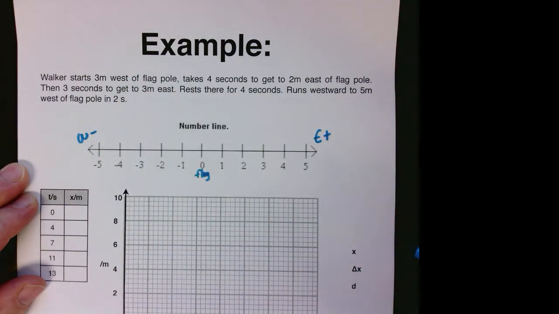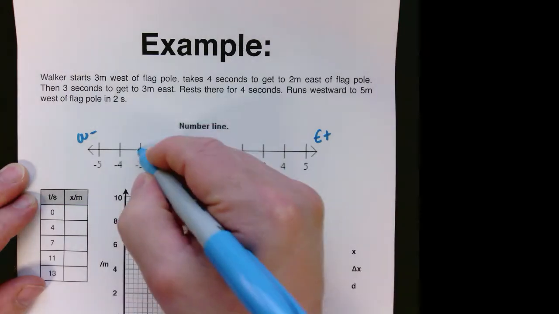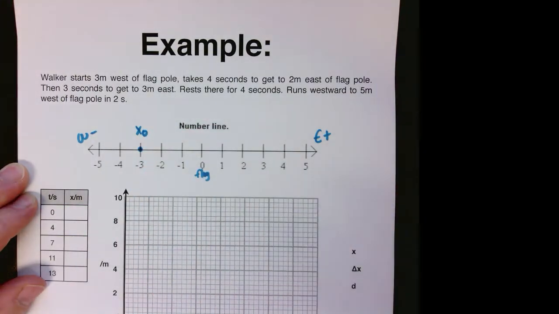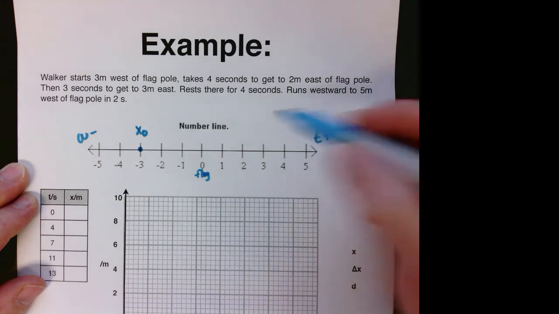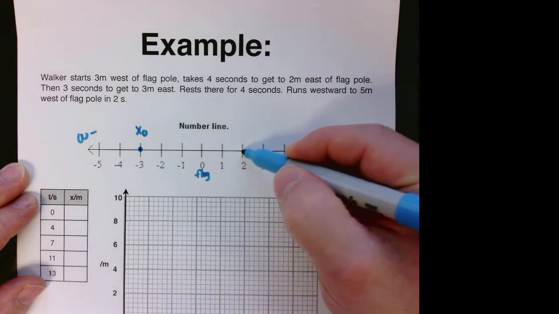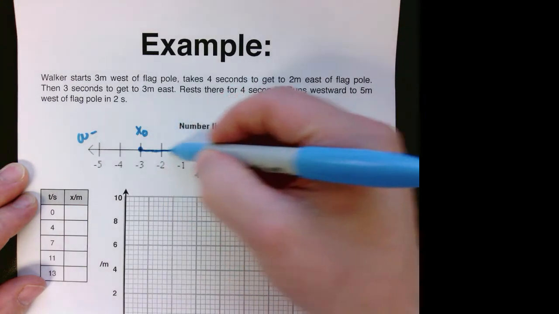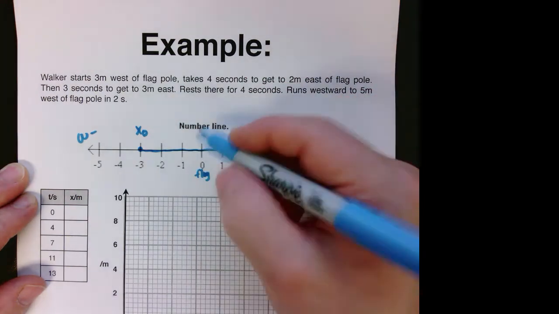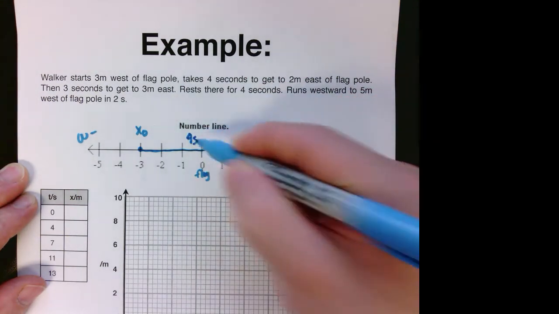So if they start at 3 meters west, then this is where they would be starting, and that would be their initial position, X0. It takes 4 seconds to get to 2 meters east of the flagpole. So 2 meters east of the flagpole is here. So they end up here like so, and that takes them a total of 4 seconds.